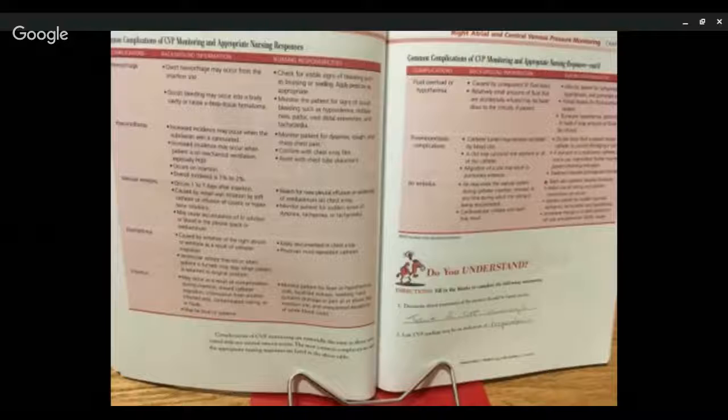Immediate therapy is to place the patient on the left side so the bubble will go up and out of the right side of the heart. And you give them 100% oxygen. So an air bubble can kill you. Fun stuff.